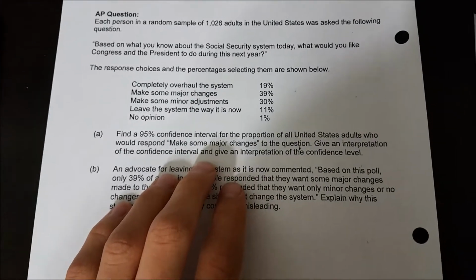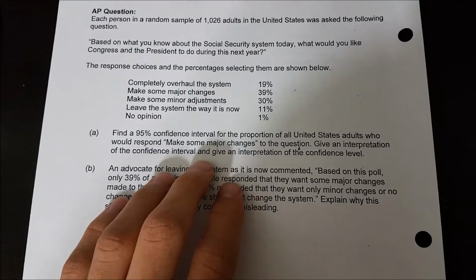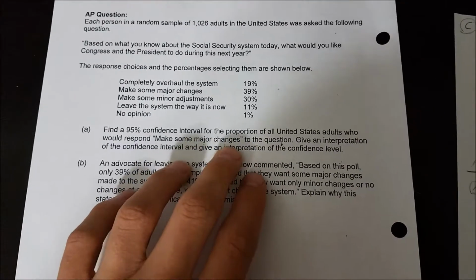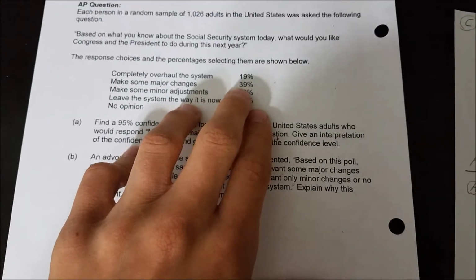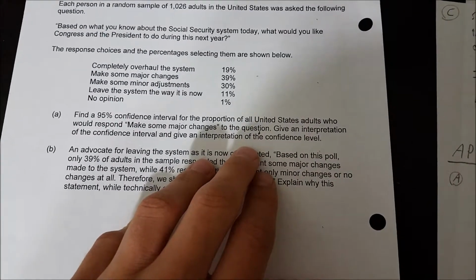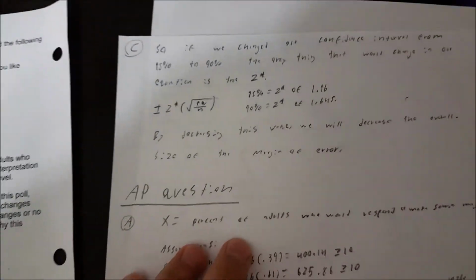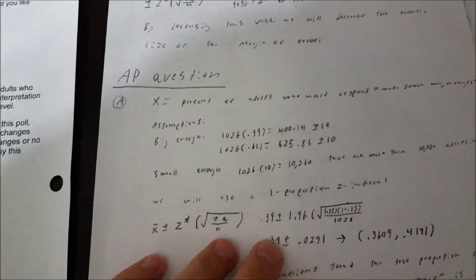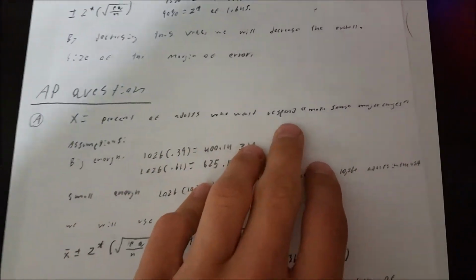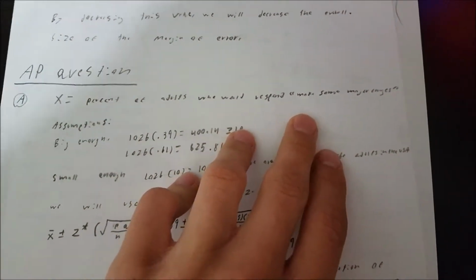So for A, it tells us to find a 95% confidence interval for the proportion of all United States adults who would respond make some major changes to the question. So that is the 39% here. Give an interpretation of the confidence interval and give an interpretation of the confidence level. Alright, so for this, we're just going to use PANTS. So first we need to name our parameter. So we're just going to call p the proportion of adults who would respond make some major changes.